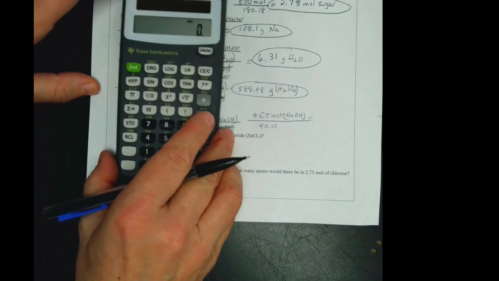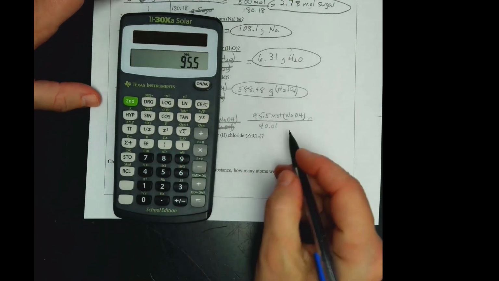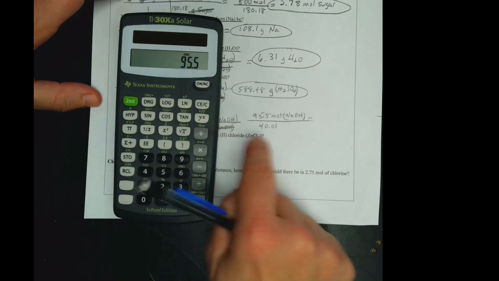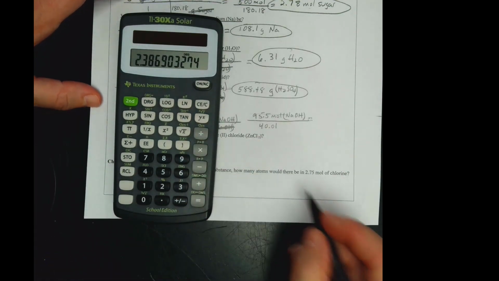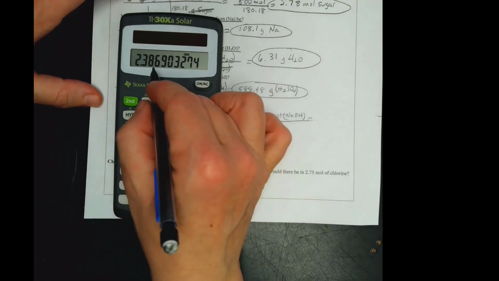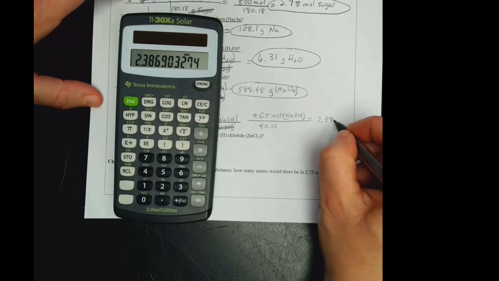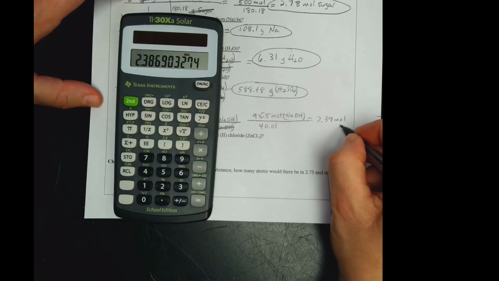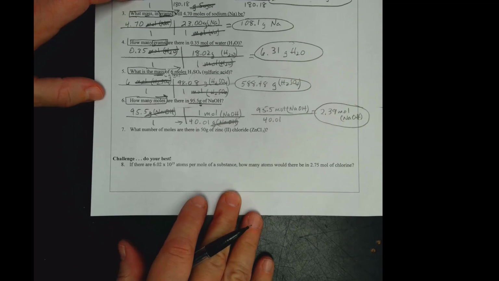So now I have to just do some final math, and let's go ahead and do that together. I've got 95.5 moles divided by 40.01, and that's going to equal, when I'm done, we're going to round that to 2.39 moles of NaOH. And that is what I'm going to circle. We're just cruising along right now, aren't we?